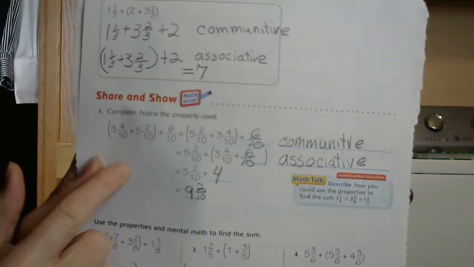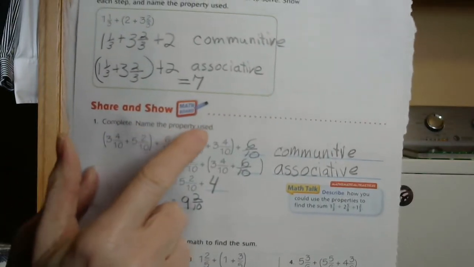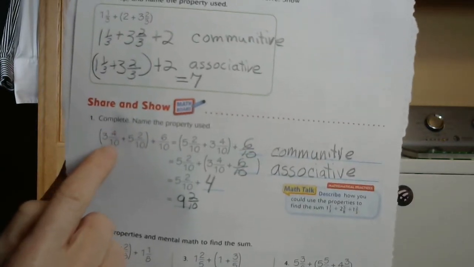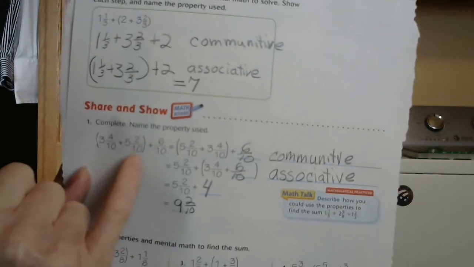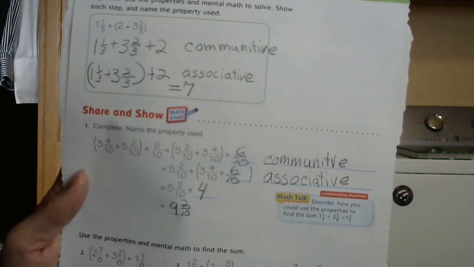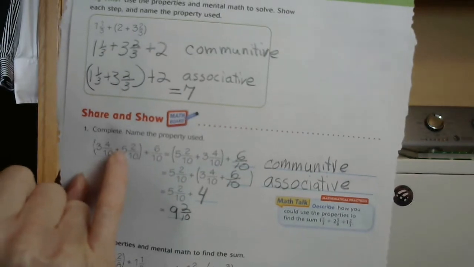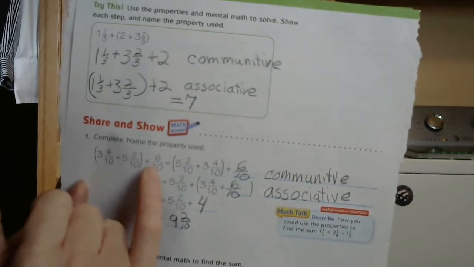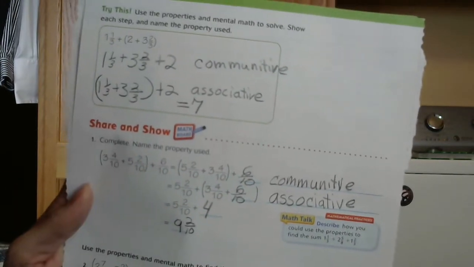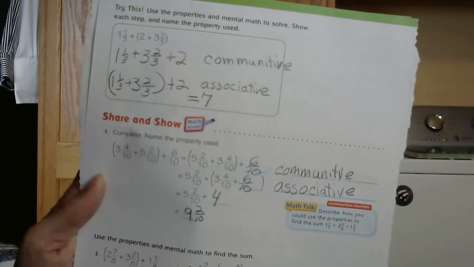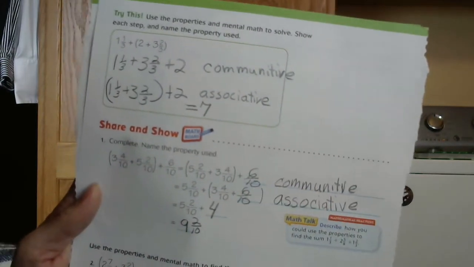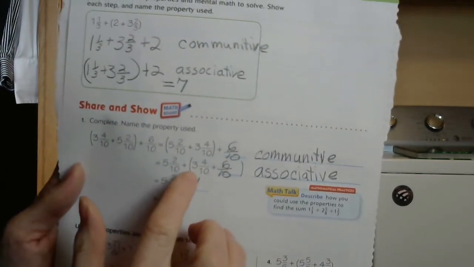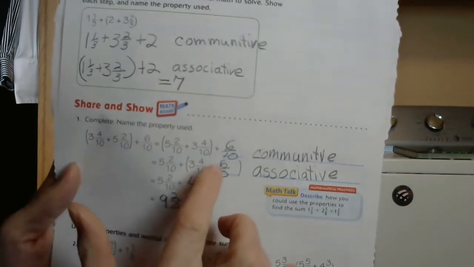Now, if you look at the next one, it says complete and then name the property used. Now, on this one, 3 and 4/10 plus 5 and 2/10 plus 6/10. Now, if you look closely, they've moved 5 and 2/10 and added it to 3 and 4/10 and kept 6/10 outside. So in this one, they simply flipped the order of these two. We call that commutative property. On line 2, they've placed parentheses around 3 and 4/10 plus 6/10.